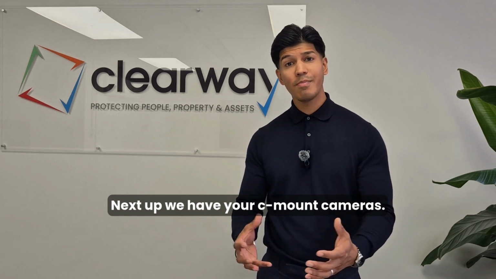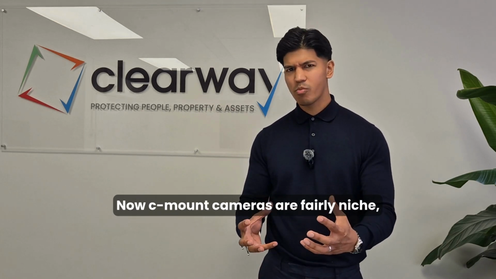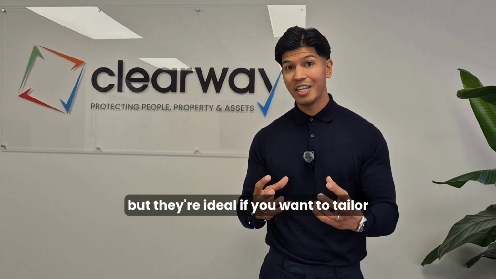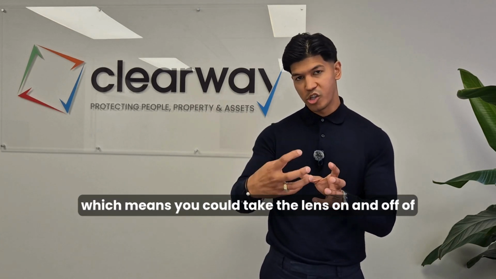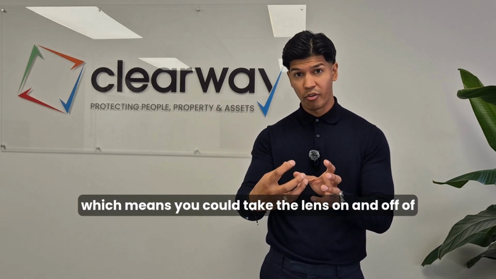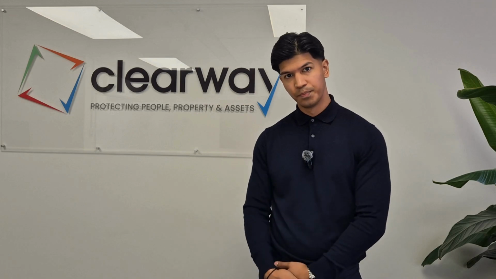Next up, we have your C-mount cameras. Now, C-mount cameras are fairly niche, but they're ideal if you want to tailor the vision of the camera, which means you could take the lens on and off of the camera to suit you.